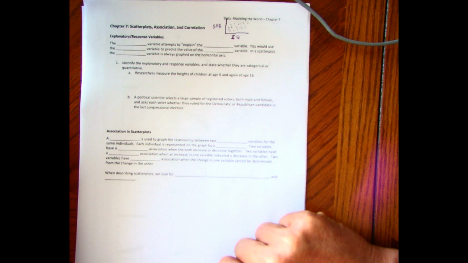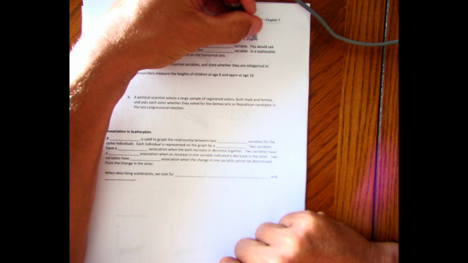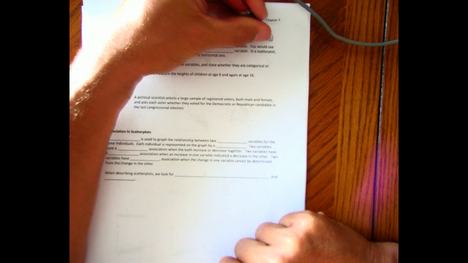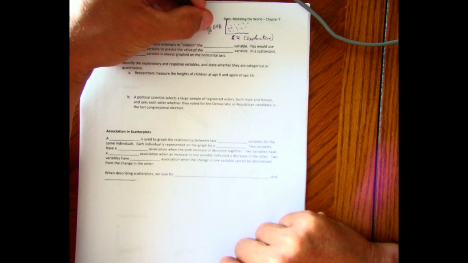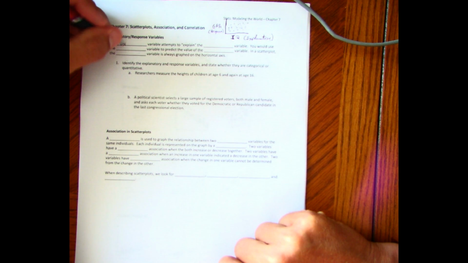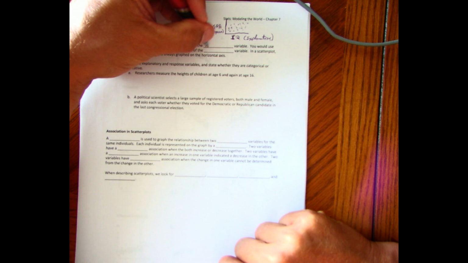So what we're talking about is we have two variables here, and you have learned about this in algebra. You called IQ the independent variable and GPA the dependent variable. Well, we're going to term these a little bit differently. We're going to call this the explanatory variable in statistics. This is the one that is explaining what's happening to GPA, and GPA we're going to call the response variable. So the explanatory variable attempts to explain the response variable.